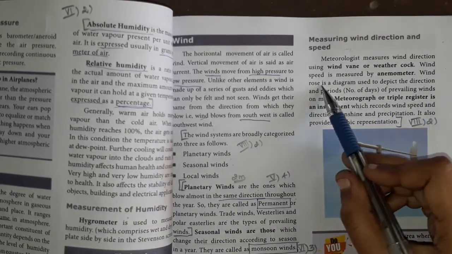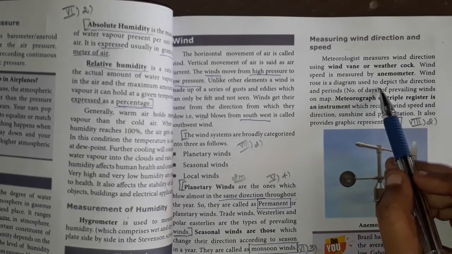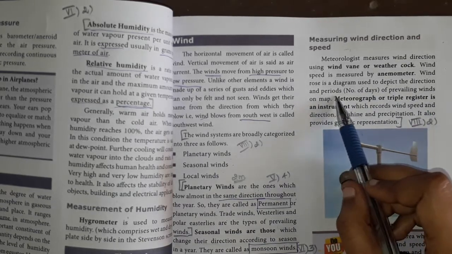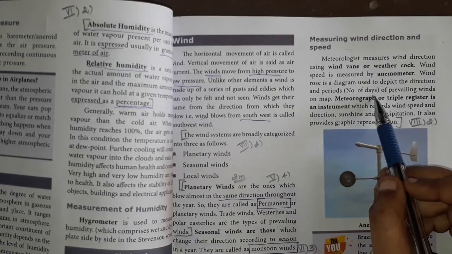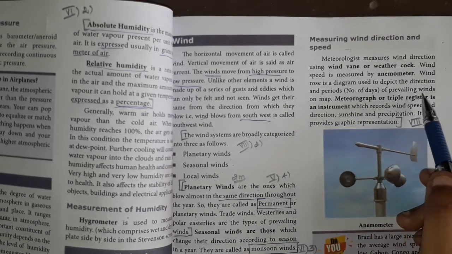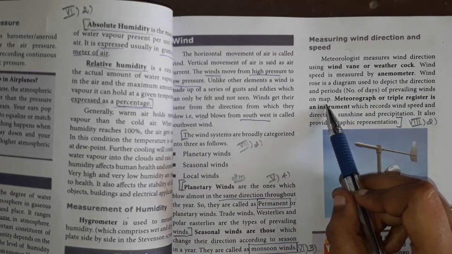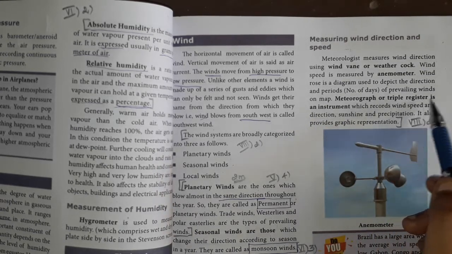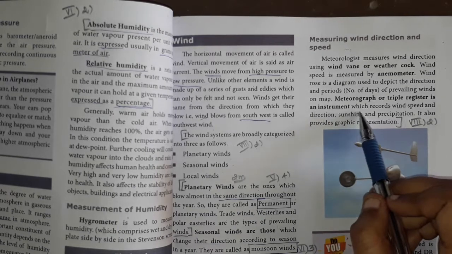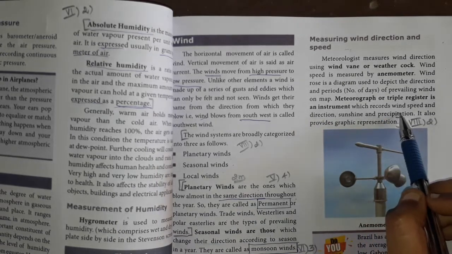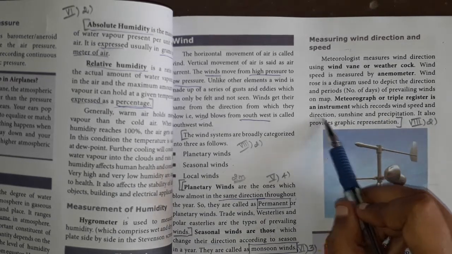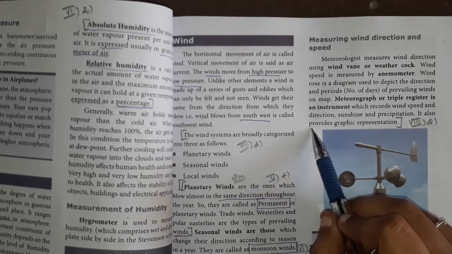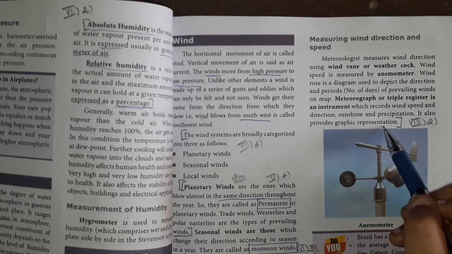Wind rose is the diagram used to depict the direction and periods. Periods means the number of days of prevailing wind on a map. Metrograph or triple register is an instrument which records wind speed and direction, sunshine and precipitation. It also provides graphic representation.